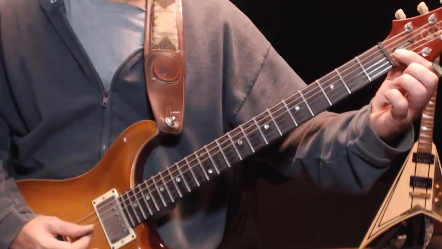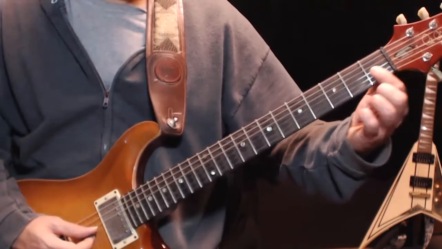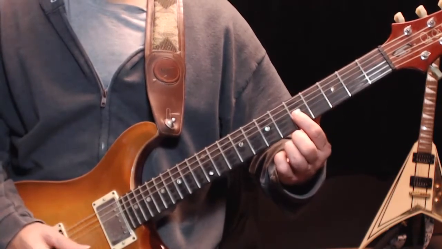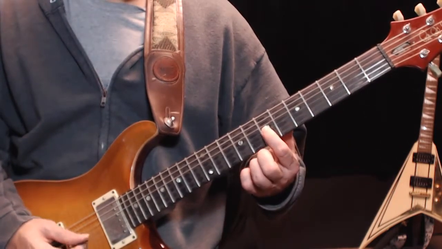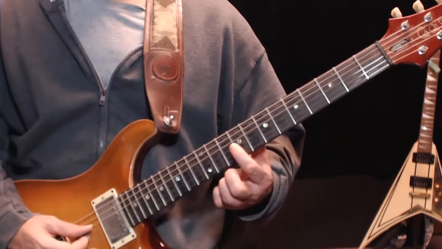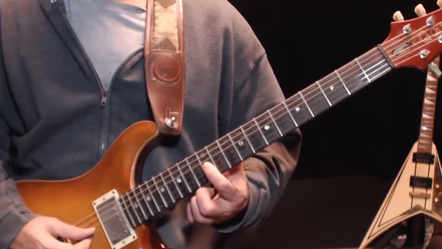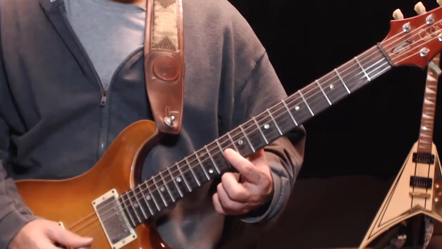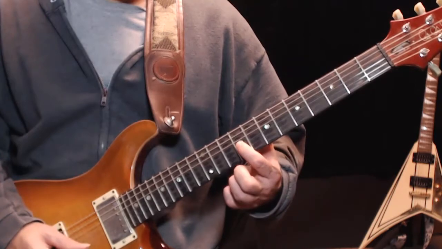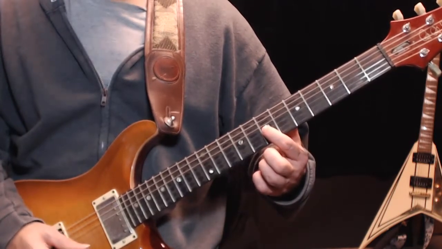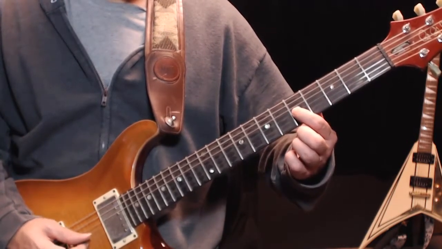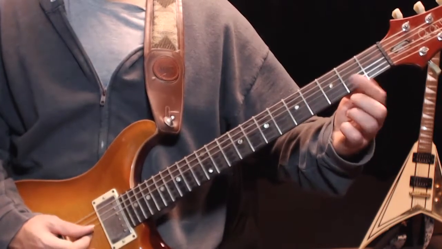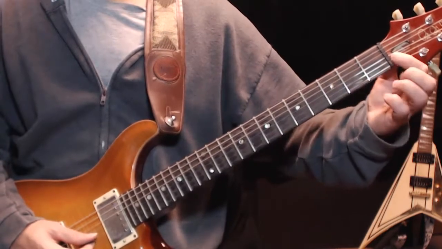Here's our G, here's the imaginary fret. G to A is a whole step, A to B is a whole step, B to C is a half step, C to D is a whole step, D to E is a whole step, E to F is a half step, and F to G is our whole step. Again, backwards. G, F, E, D, C, B, A, G.